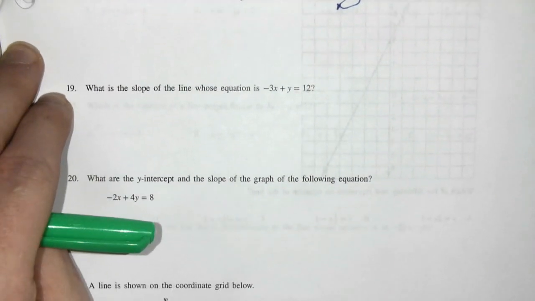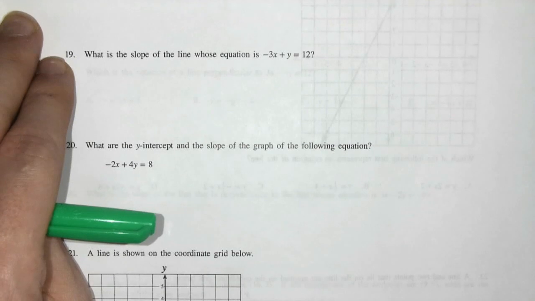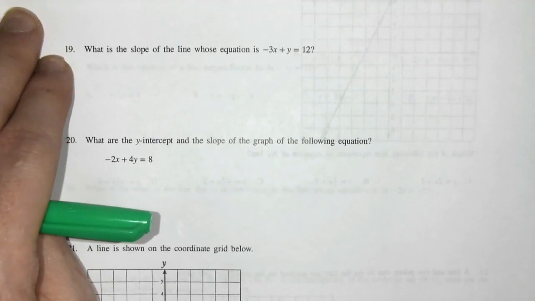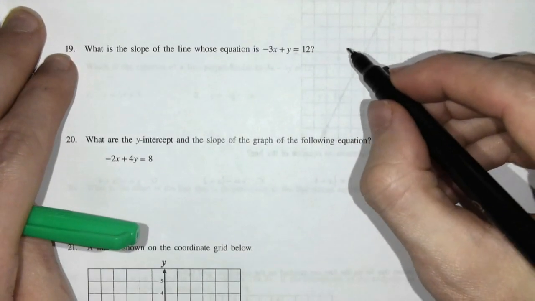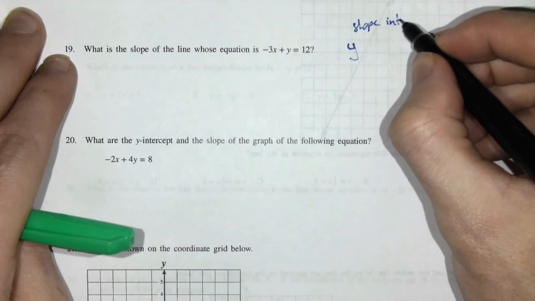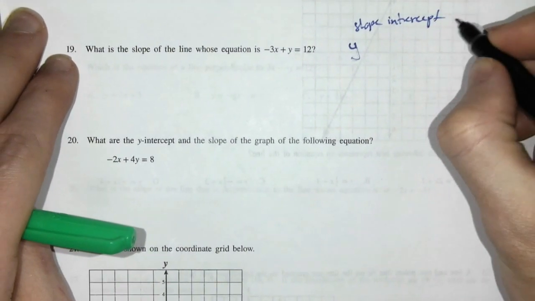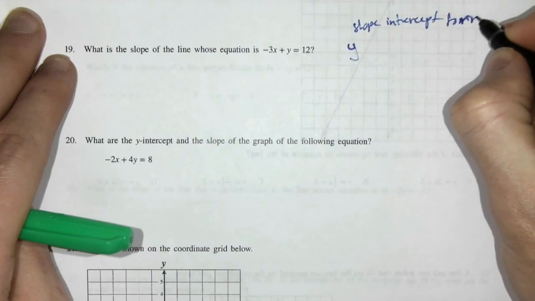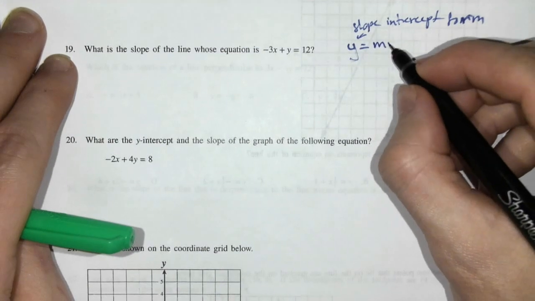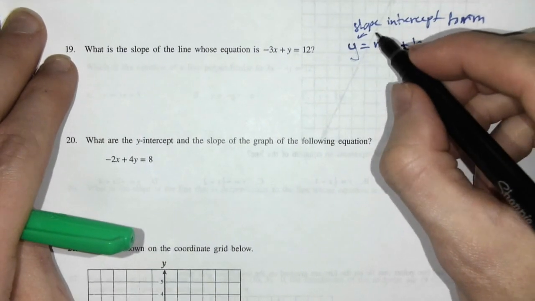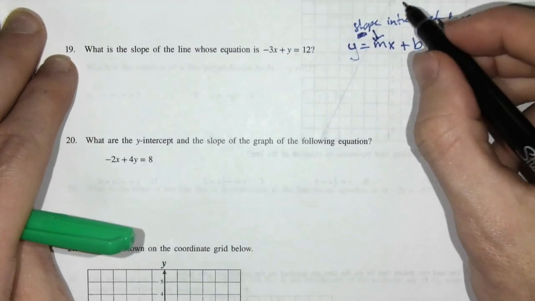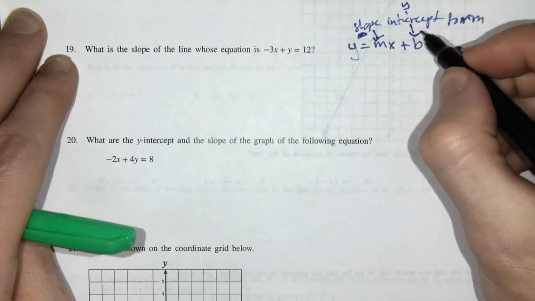Number 19, what is the slope of the line whose equation is negative 3x plus y equals 12? To do number 19, you need to remember your slope-intercept form, which is y equals mx plus b, where your slope is m and your y-intercept is b.